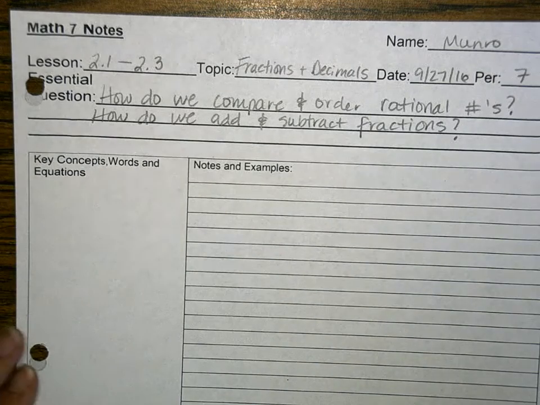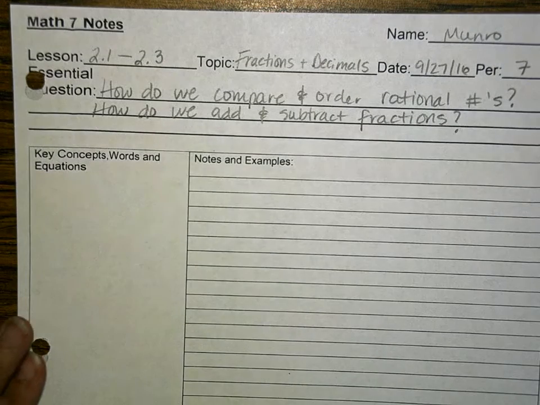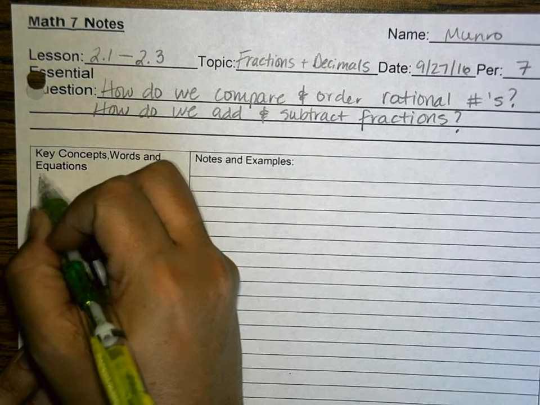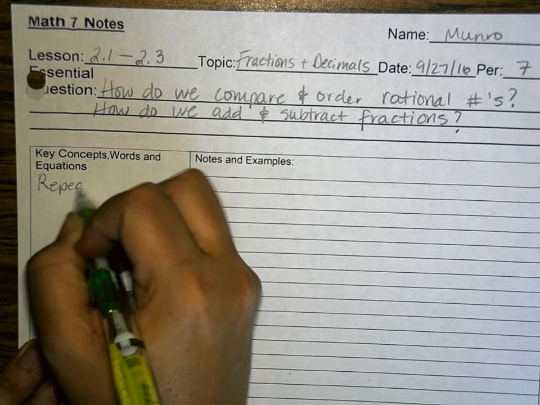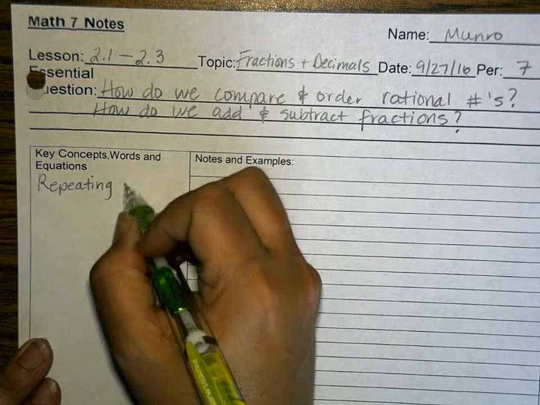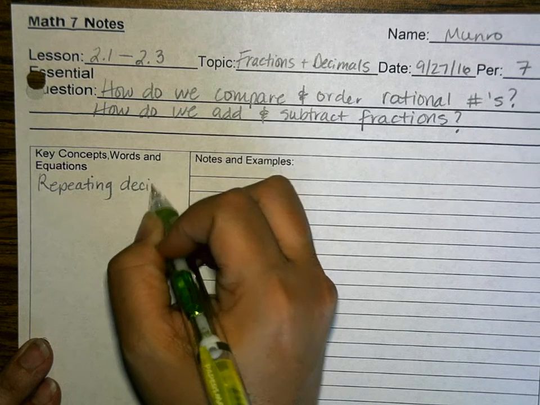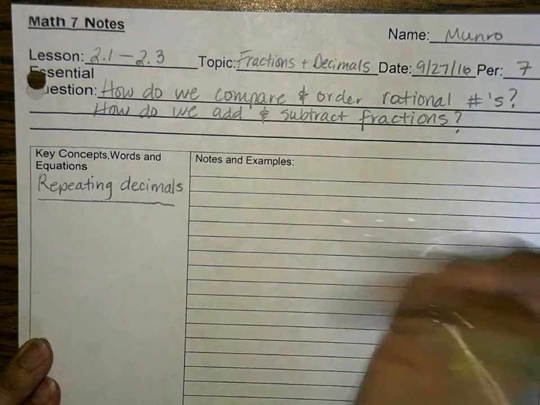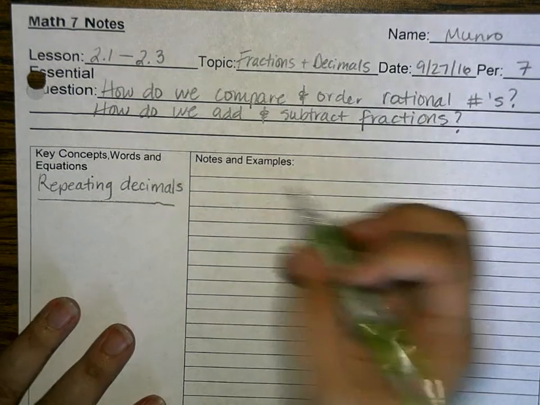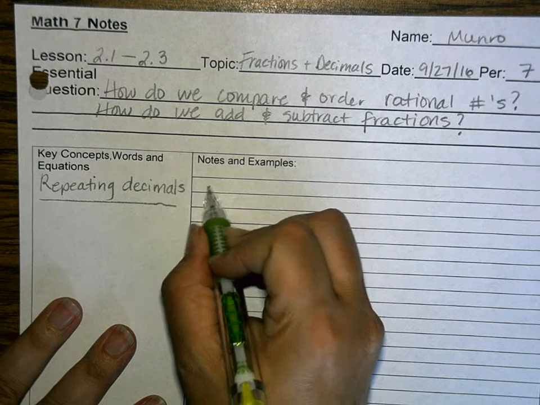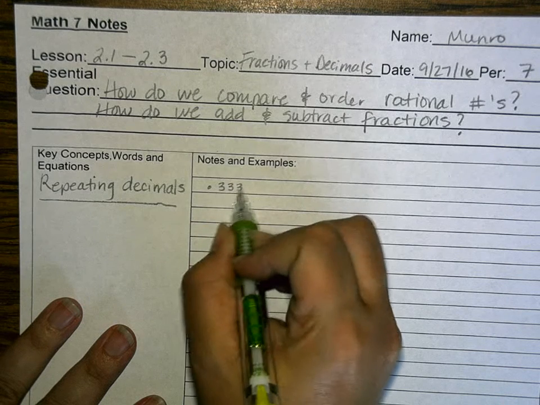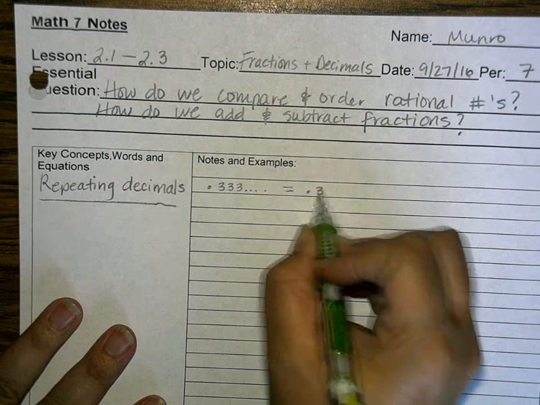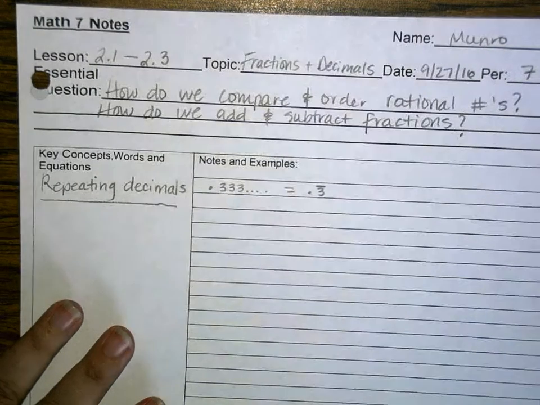The vocab, there was some vocab from the other day that we're going to write down. One of them was the repeating decimal thing. And we kind of learned how do we notate these with the bar notation. So we had things like 0.333, and it kept going, right? And we wrote that as 0.3 with the bar over the top. That's called bar notation.